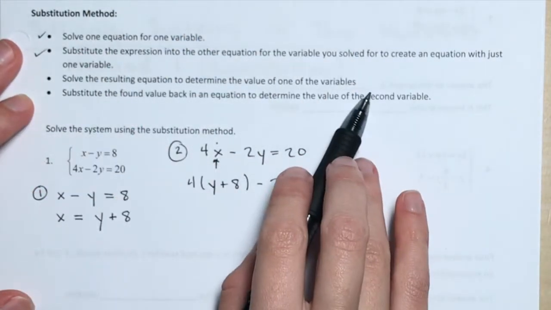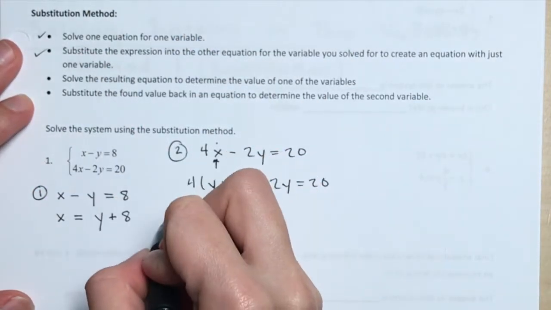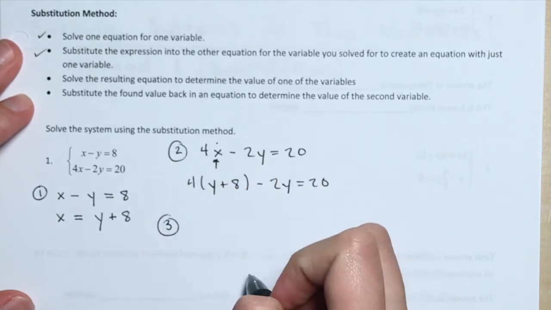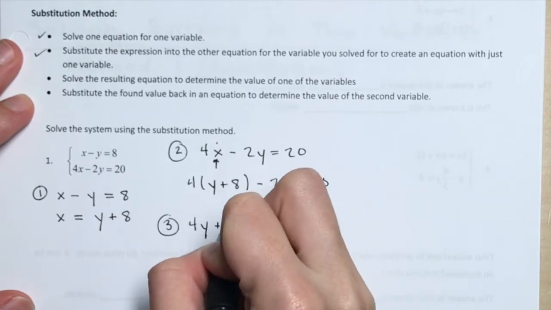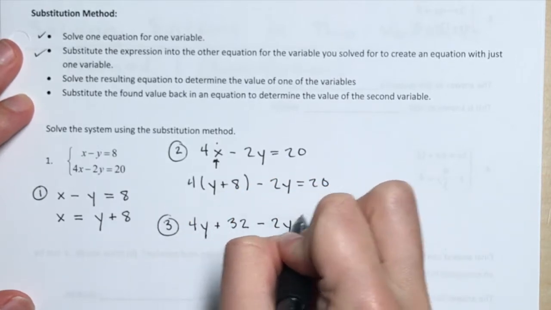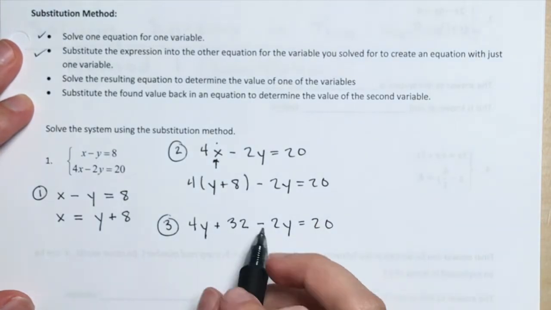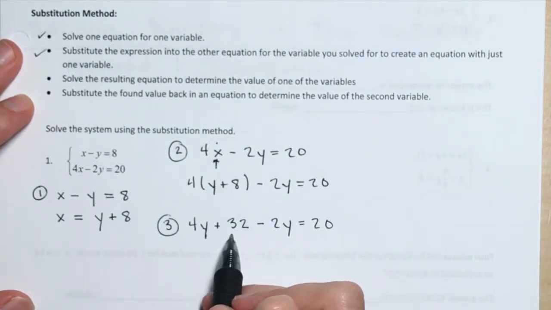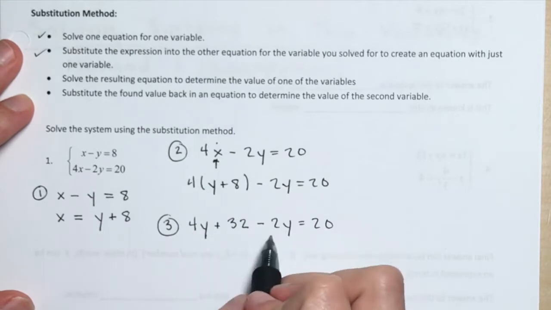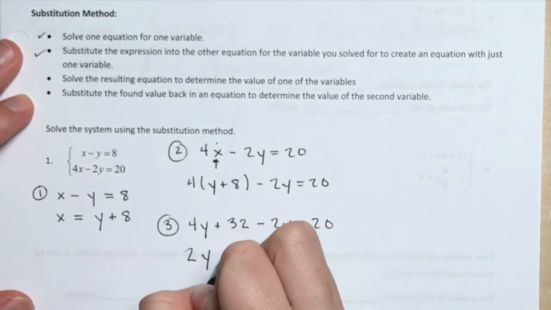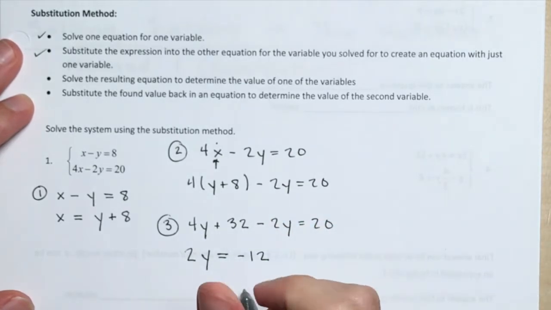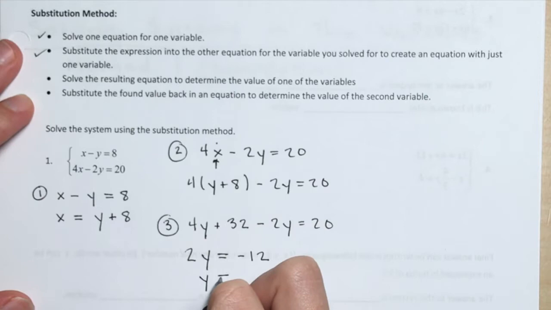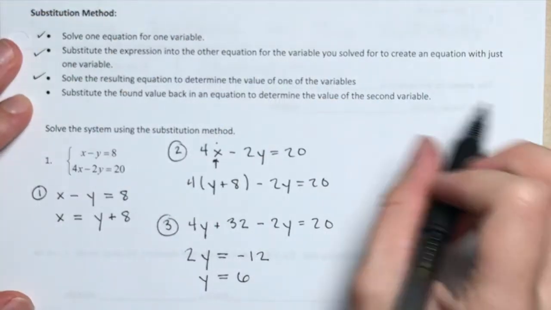Solve the resulting equation to determine the value of one of the variables. So we want to solve this. We can distribute here. We've got 4y plus 32 minus 2y is 20. Let's bring this 32 over and combine these guys. So we end up with 2y equals 20 minus 32, which is negative 12. So y is negative 6. Great. Last step.